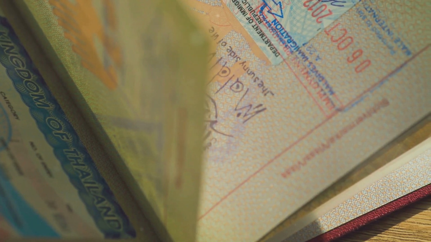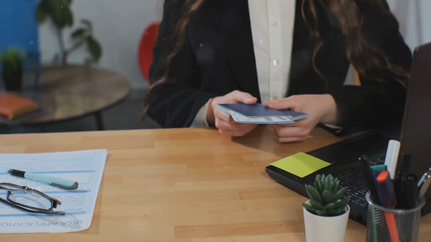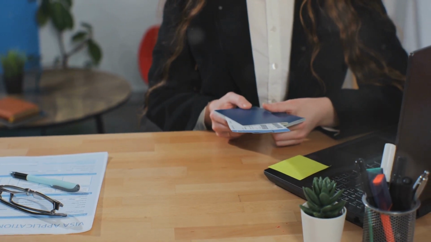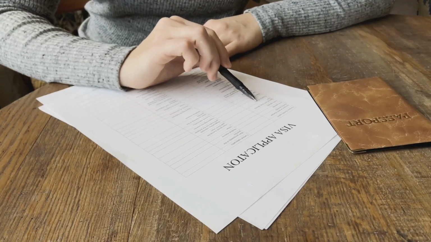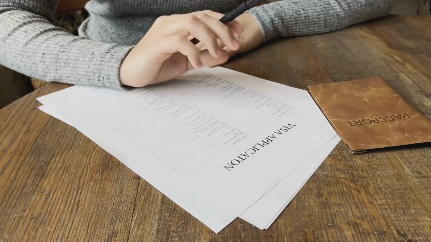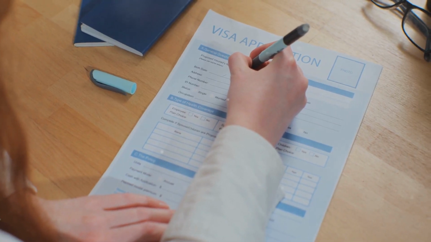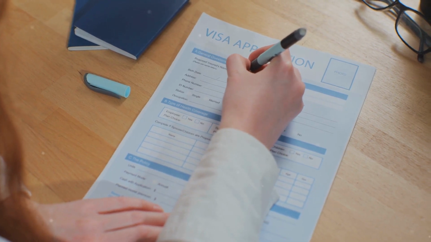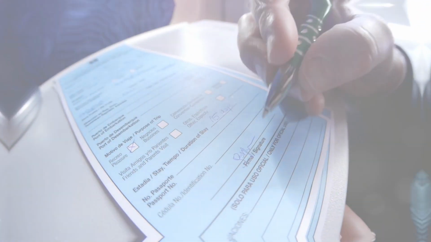You'll also be asked for your passport information, including the passport number, issuance and expiration dates, and country of issuance. Keep your passport handy to ensure accuracy. Remember, this section is all about establishing your identity and providing a solid foundation for your application. Take your time, double-check your entries, and move on to the next section with confidence.